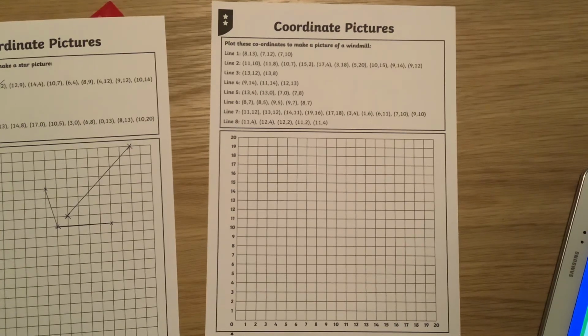So P6, have some fun today with coordinates. Once you've got your picture drawn, we would love you to decorate it if you want to, but more importantly, take a photograph of it and send it to your teacher. We would love to see how you're getting on with today's work.